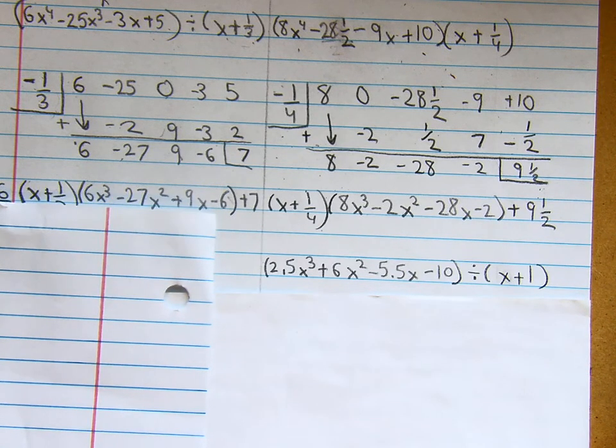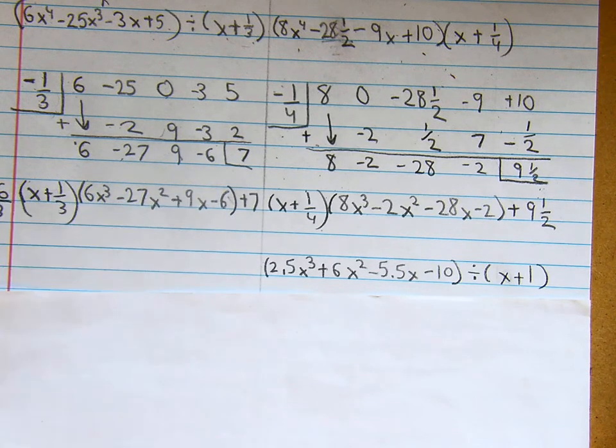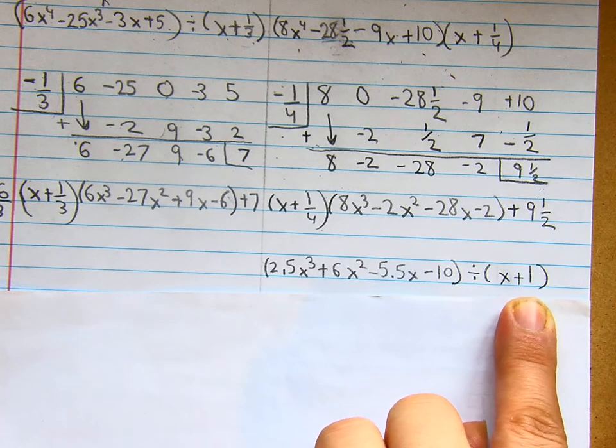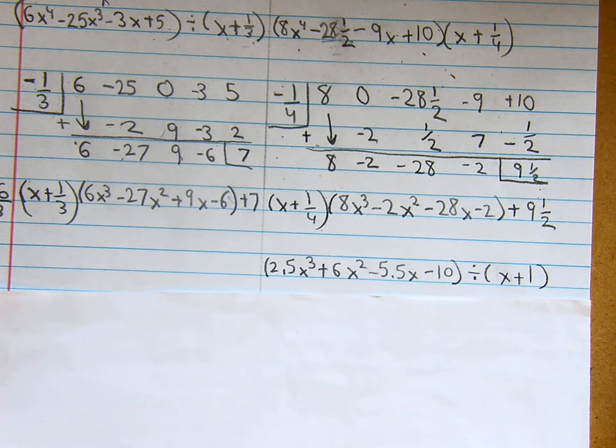Okay, so yes, it is in decimals. But that's okay. I want you to apply the same practice, pause the video, try it on your own, and I'll show the answer in just one moment. So go ahead and pause the video now. Same exact process.